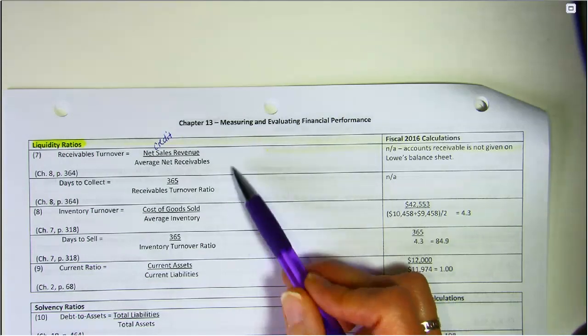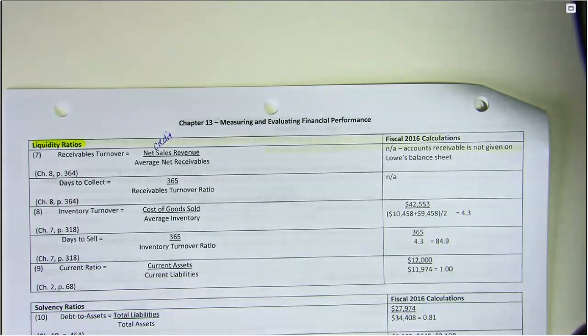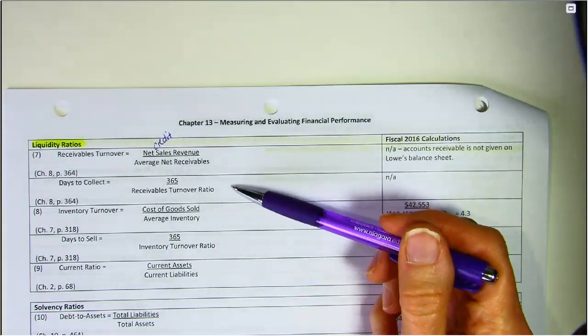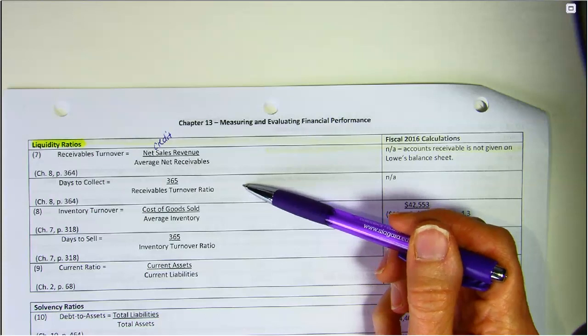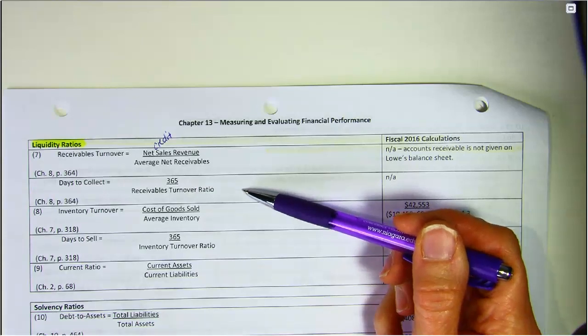These are both also a measure of how well your accounts receivable department is doing and your credit manager is doing. Because if your credit manager is extending credit to people who don't deserve it, then it will show up in your receivables turnover and days to collect. And if your accounts receivable clerk is not pursuing collections, then it could show up here as well.